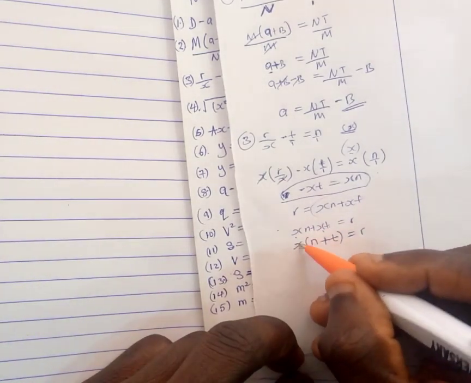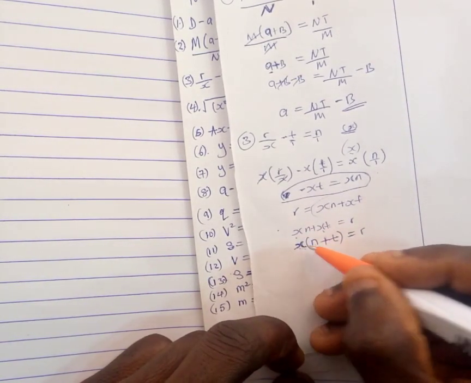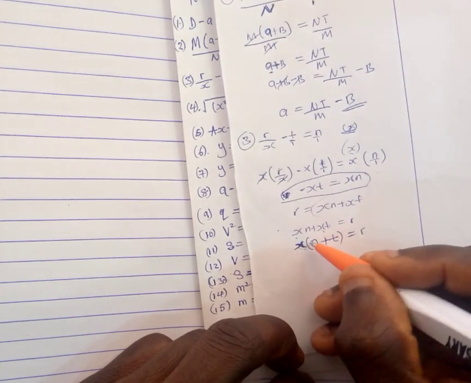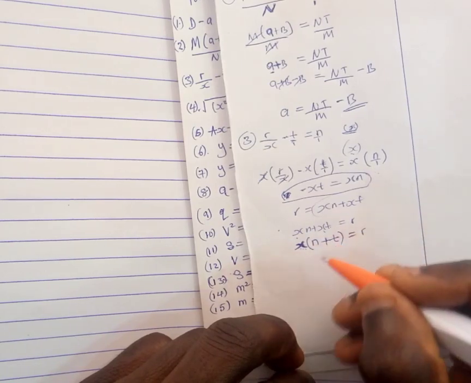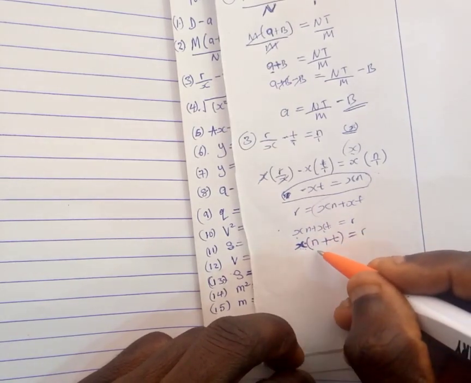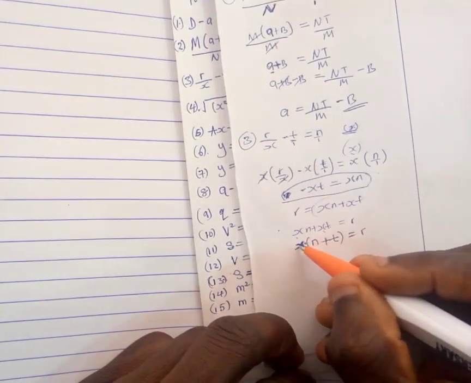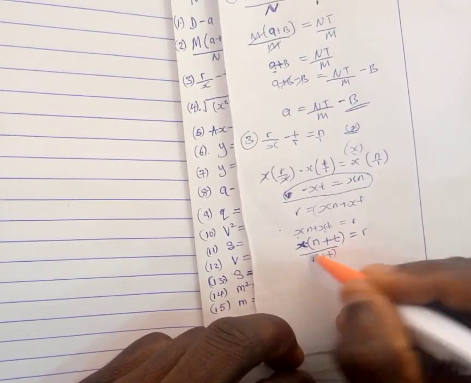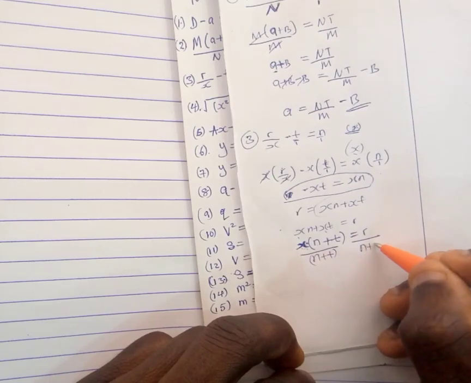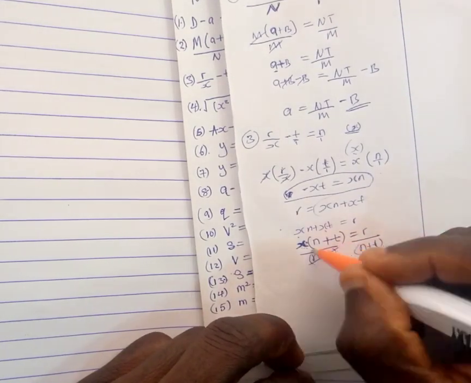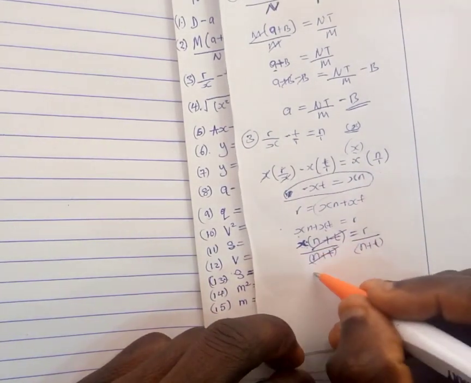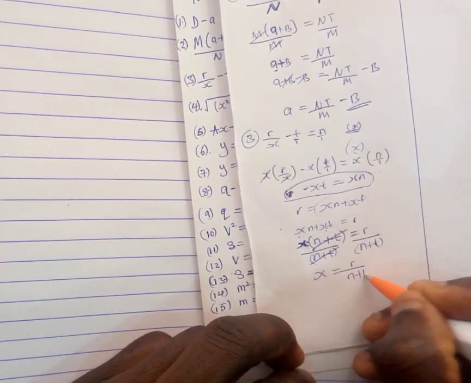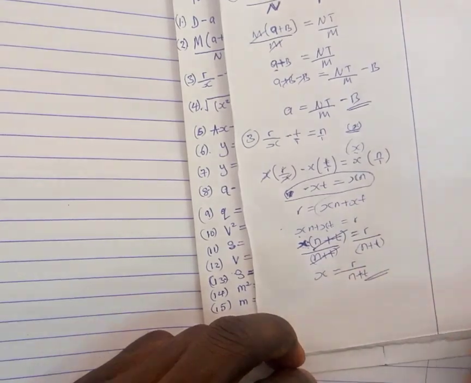Now we are left with only one x, and since the sign between the x and this bracket term is multiplication, we can divide both sides by n plus t, so that we'll be left with x here, and n plus t all over n plus t. Now this will cancel out and we'll be left with x. So x is equal to r over n plus t, and that is our answer.